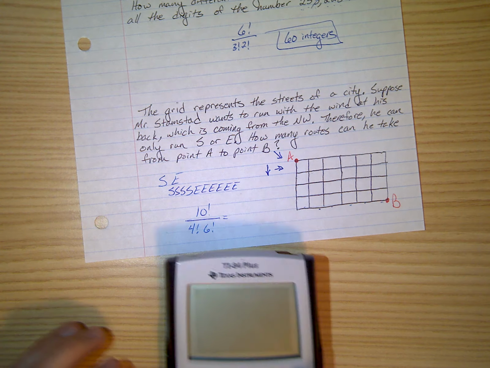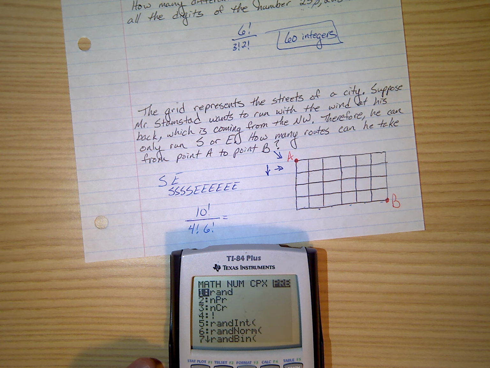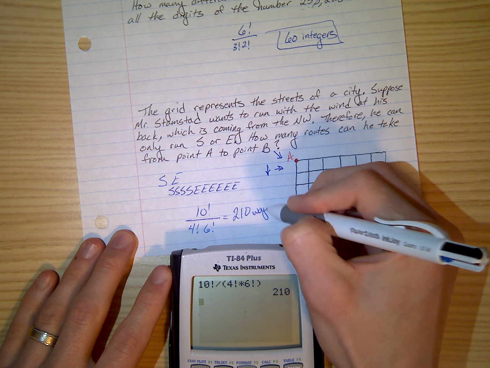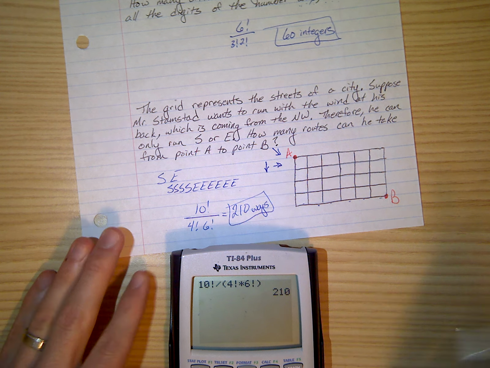So again, just use your calculator. 10 factorial divided by 4 factorial and 6 factorial. So he has 210 different ways to run from A to B.